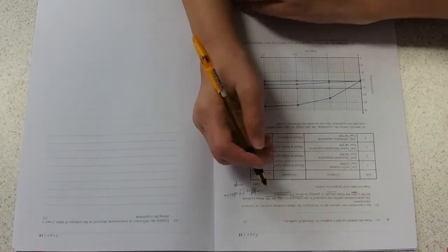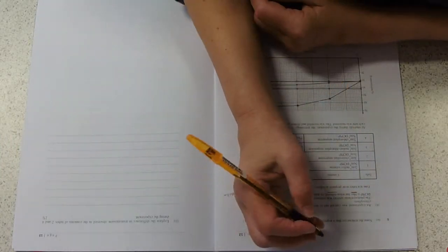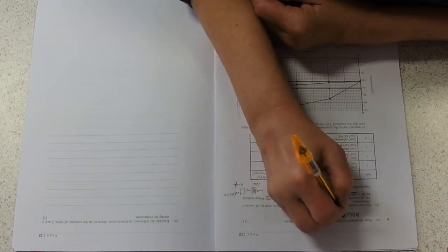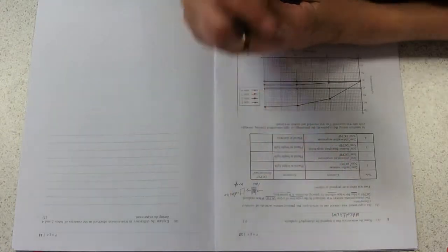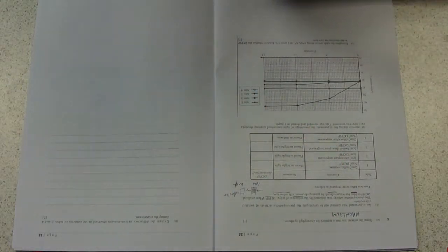Okay. So starting with the question. Name the mineral ion that is required for chlorophyll synthesis. Chlorophyll, magnesium. Easy peasy, AO1, 1 mark.